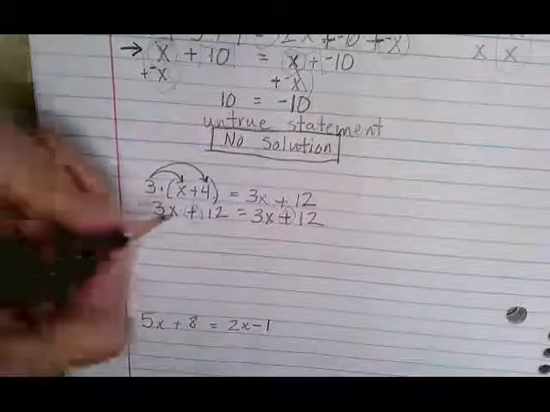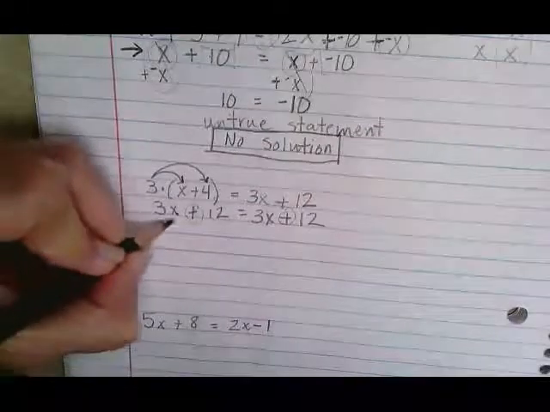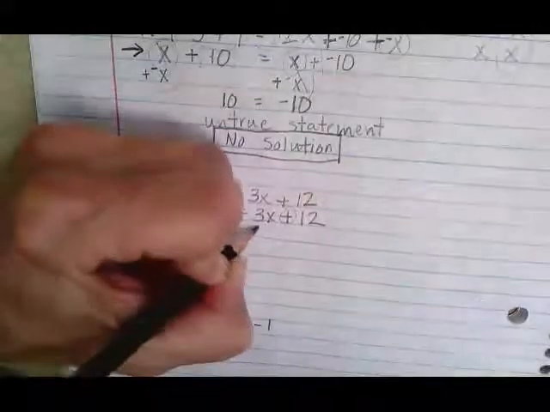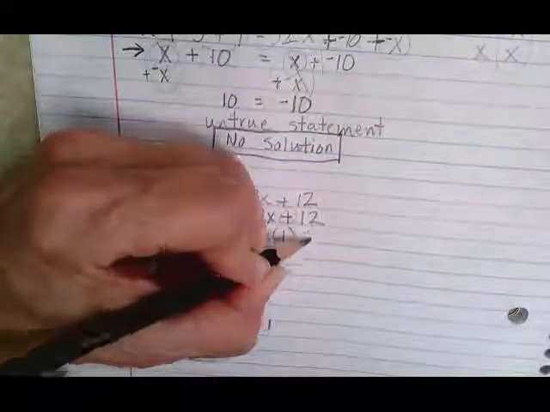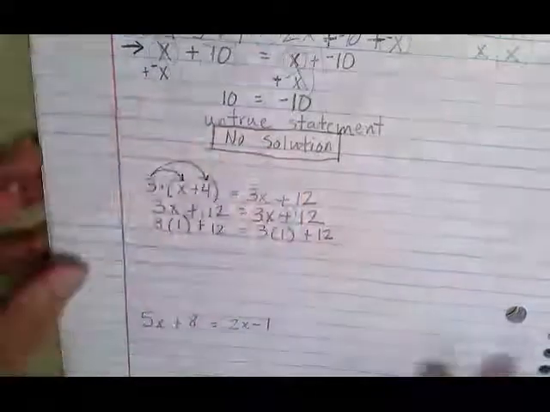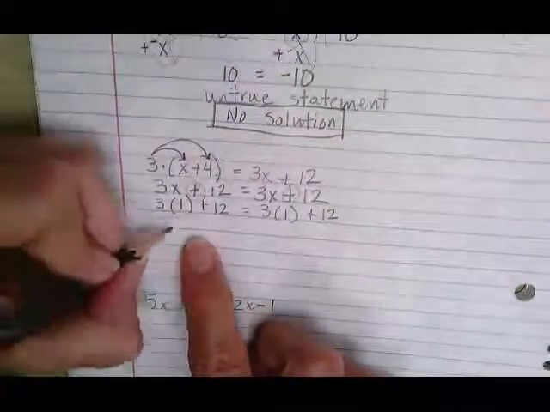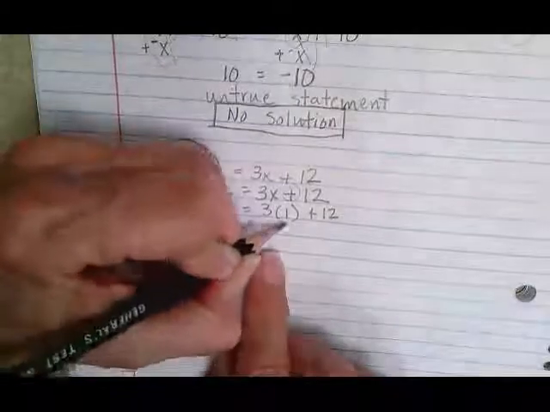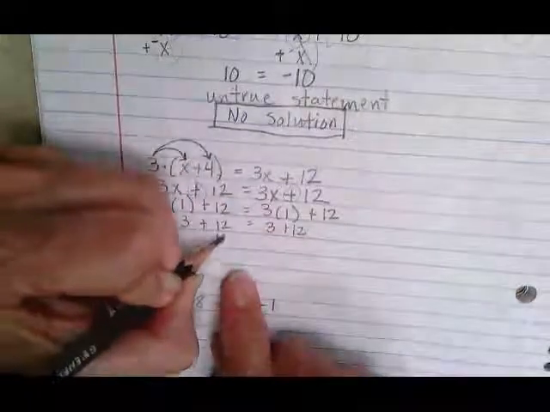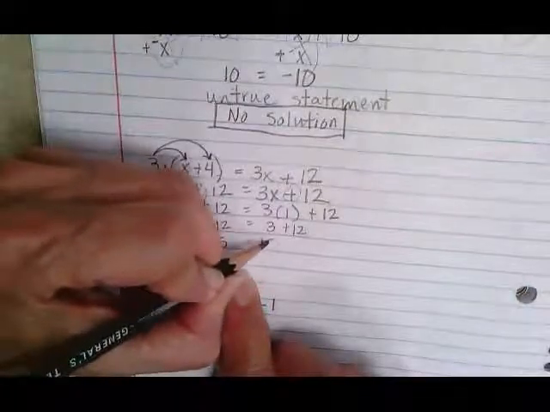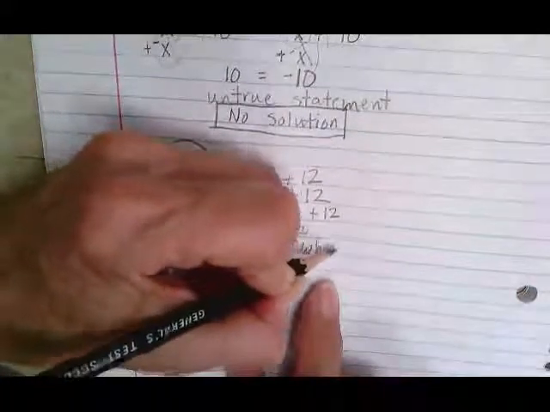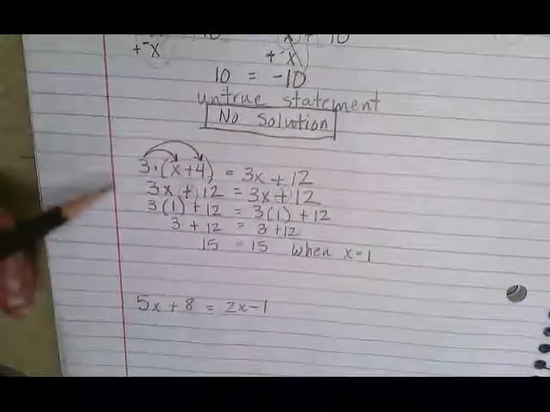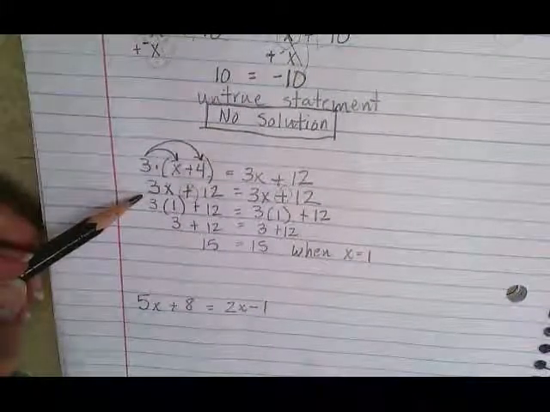But this would be true no matter if I put in 1, I would have a true statement. I would have 3 plus 12 equals 3 plus 12, and I would have 15 equals 15 when x is 1. What about if x is 0?